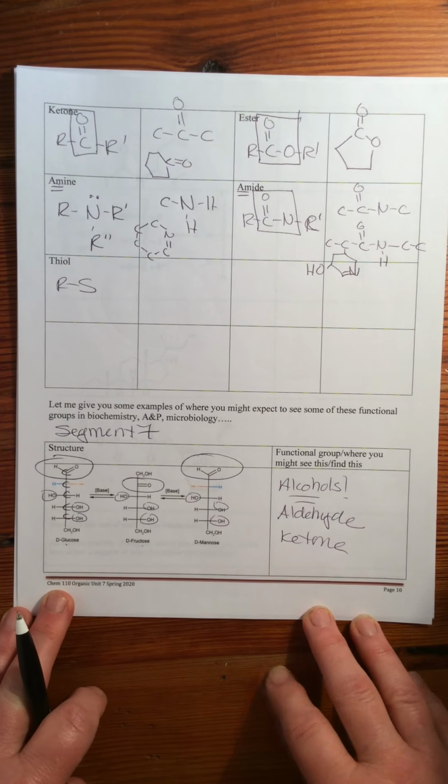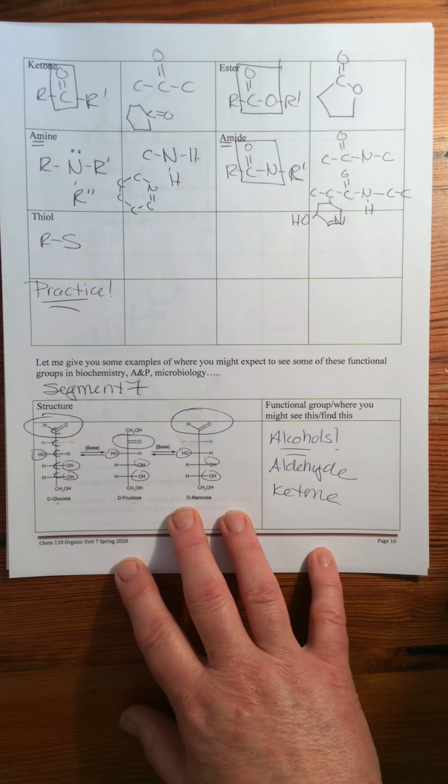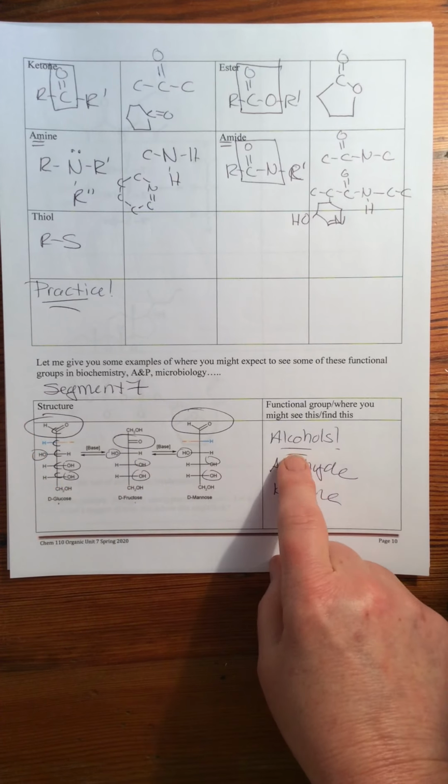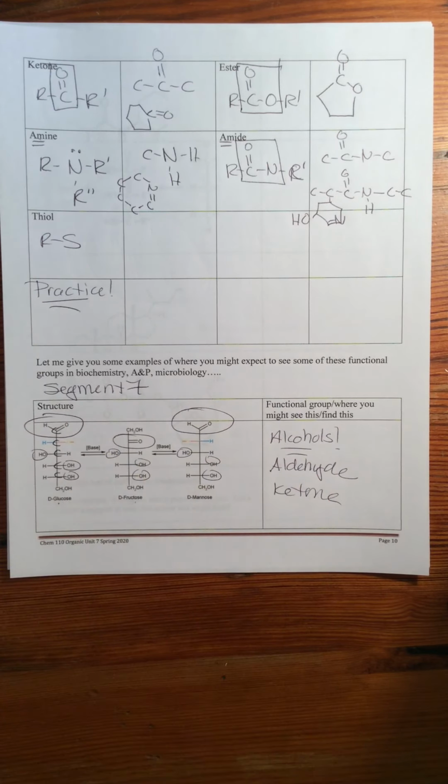Okay, in the last segment I introduced functional groups, and again you're going to need to practice. Then I'm showing you biomolecules, where you see these functional groups in biomolecules. So we looked at these various carbohydrates and saw that all carbohydrates have alcohol functional groups. Some have aldehydes, some have ketones.